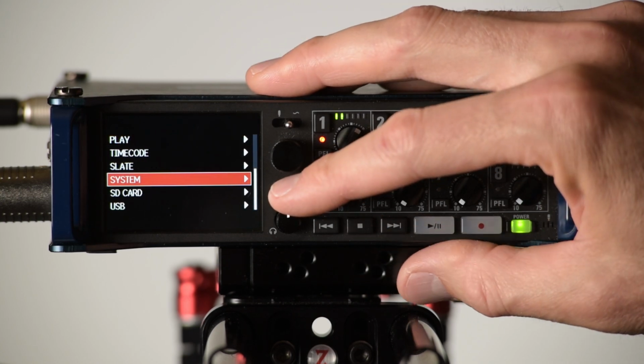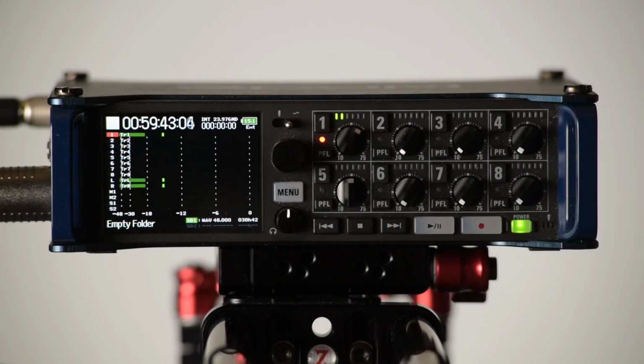All right, those are the main things that I wanted to cover for today's session. If you have any questions, go ahead and leave those down below. And perhaps in a future episode, if we're finding there's enough demand out there amongst the audience, we can dig into some of the other menus as well. But there is the basic setup for the Zoom F8.